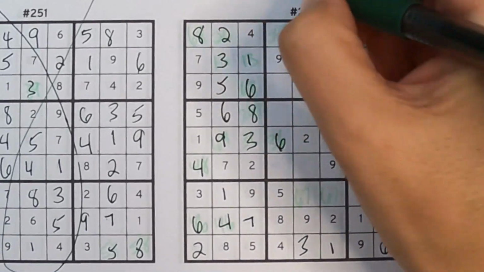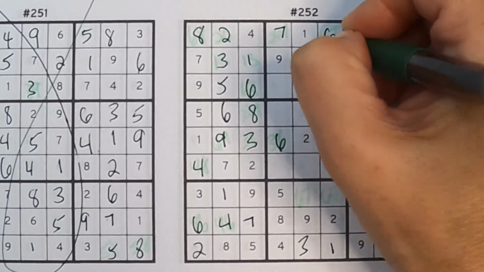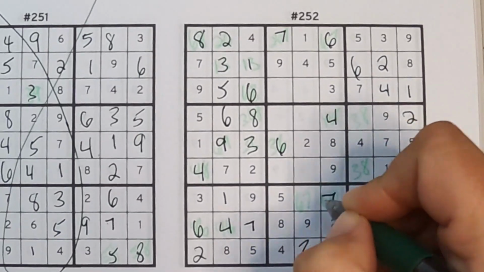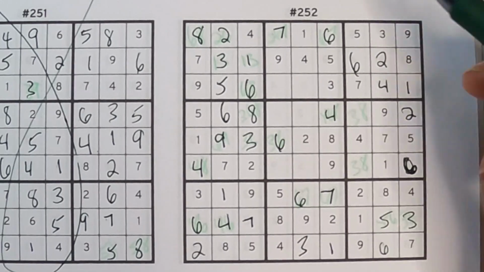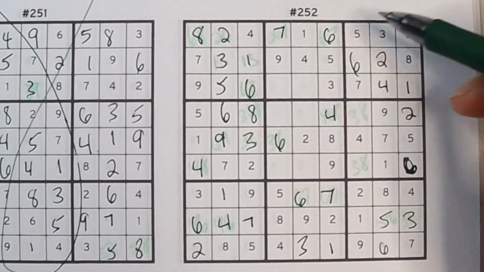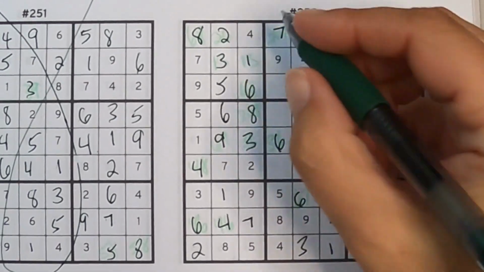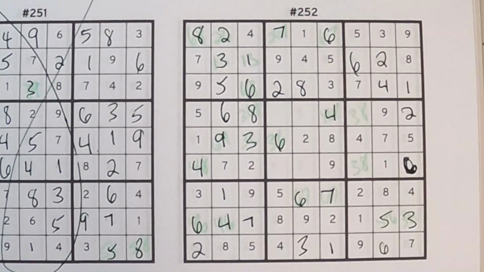And that 2 and the 6 makes this our 7, 6. And that 6 makes this our 7, 6. For this box now, we're missing 2 and 8. We've got an 8 here, so 2, 8.